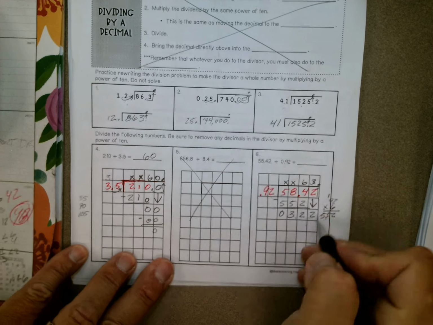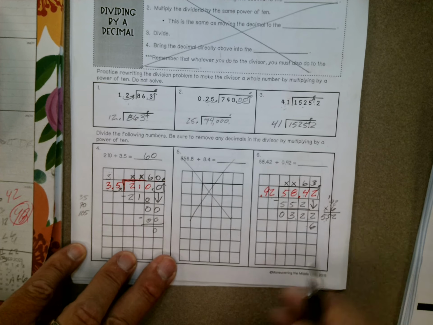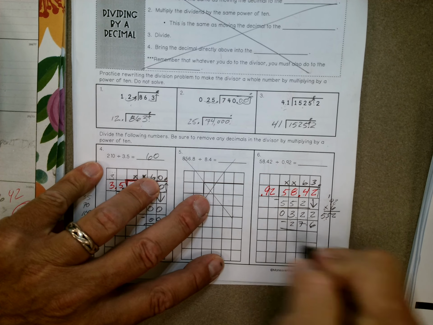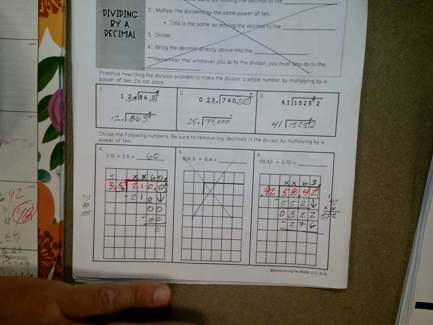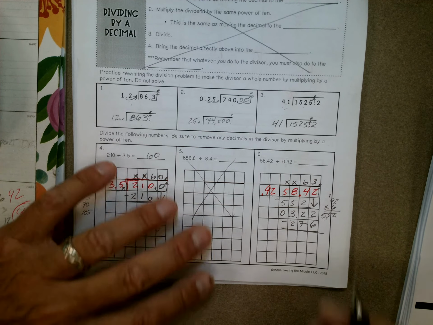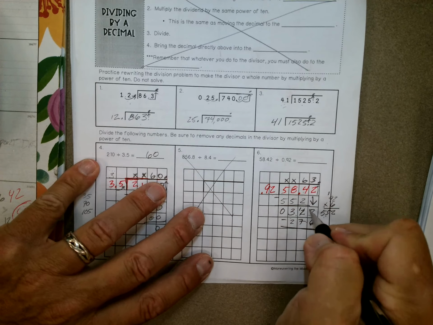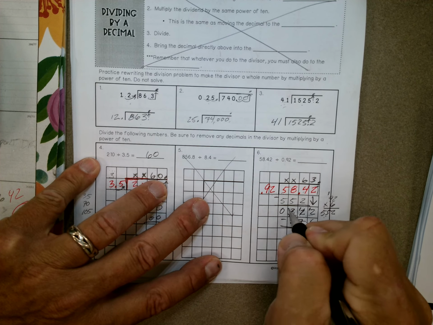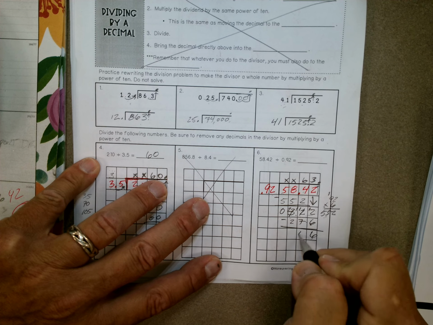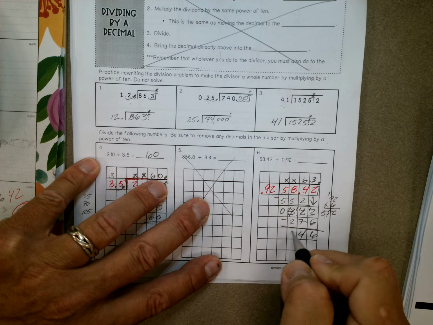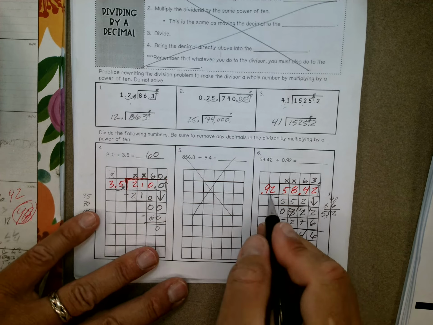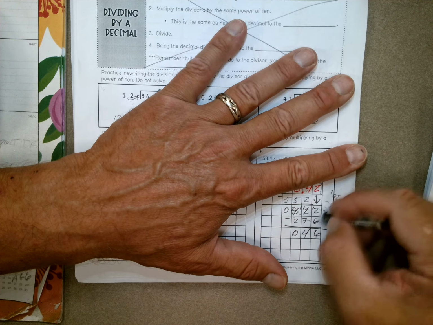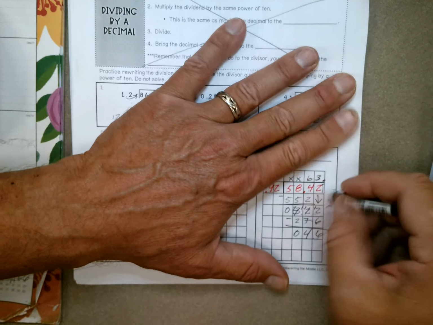3 times 2 is 6. And 3 times 9 is 27. And I'm going to subtract. Okay? All right. So going to have to borrow. 12 minus 6 is 6. Going to have to borrow. 11 minus 7 is 4. And 2 minus 2 is 0. That is less than that. I'm in good shape. Now, what I'm going to do is erase this work because I'm going to have to do some work on the other side of this.